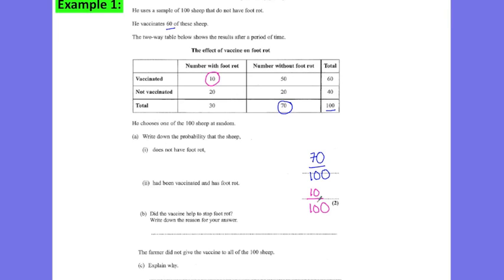We're then asked, did the vaccine help to stop foot rot? We must give a reason for our answer. Did the vaccine help? Well, let's have a look. Of those sheep vaccinated, 60 of them, 50 of them are without foot rot. So with the vaccine, 50 out of 60 are fine. When we look here at the sheep that were not vaccinated, 40 sheep were not vaccinated and 20 after the period of time did not have foot rot. So that's 20 out of 40.